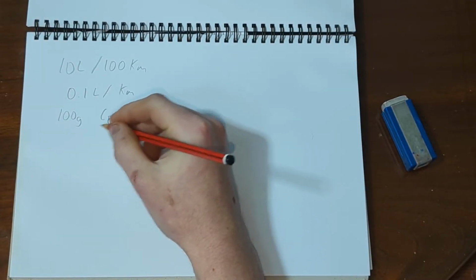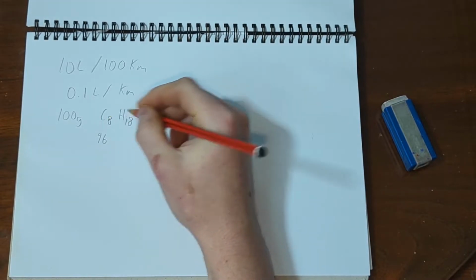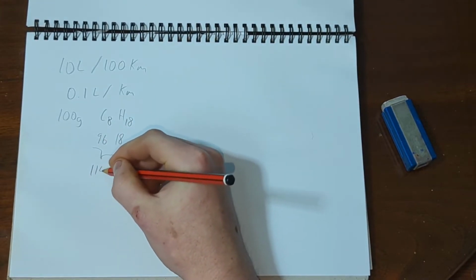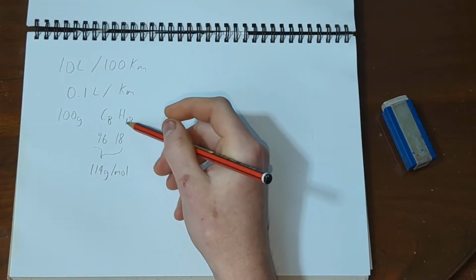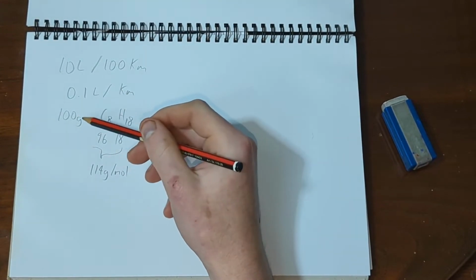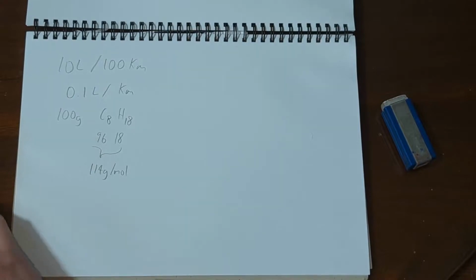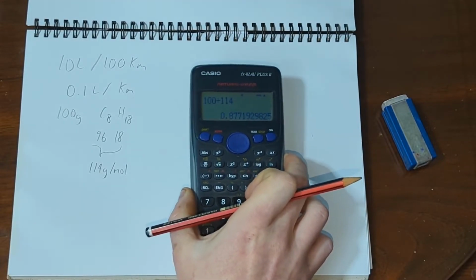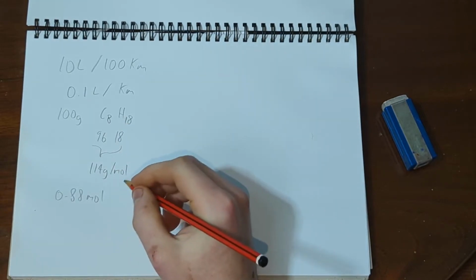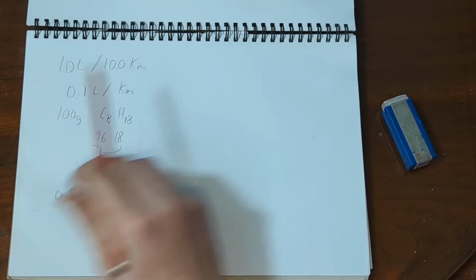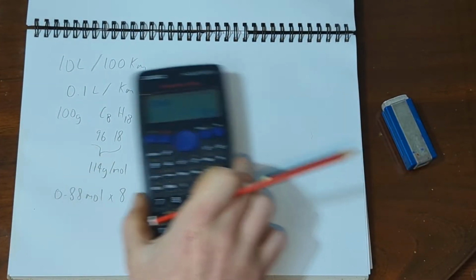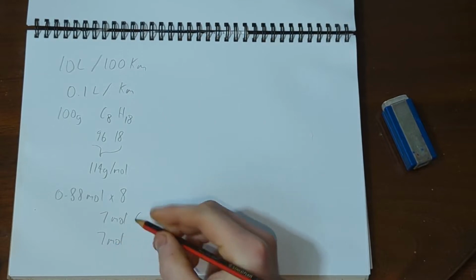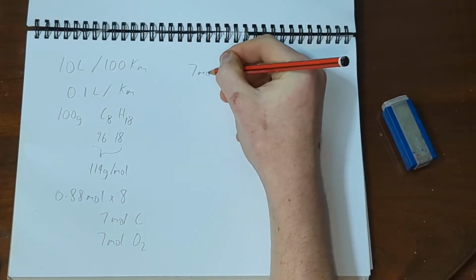This isn't to be confused with the octane rating, but it's usually C8H18. So 8 times 12 is 96 grams for the carbon, and 18 times H is 18 grams. So the total is 114 grams per mole of C8H18. If we've only got 100 grams and it's 114 grams per mole, we can do 100 divided by 114 and we find, say, 0.88 moles of octane. So 0.88 times 8, which is the number of moles of carbon. So we have roughly 7 moles of carbon. So 7 moles of carbon, of course, reacts with 7 moles of O2 to form 7 moles of CO2.